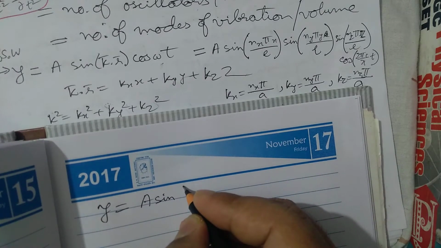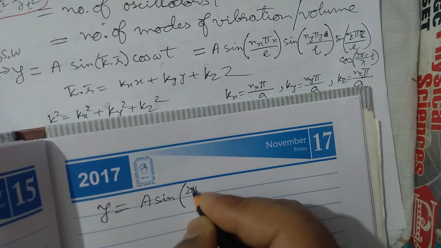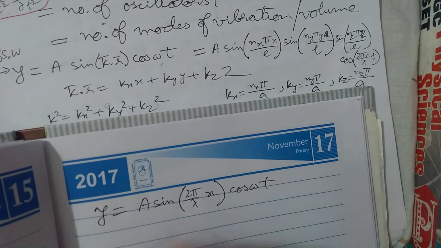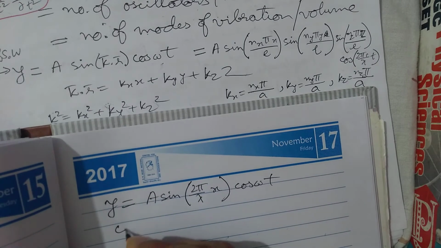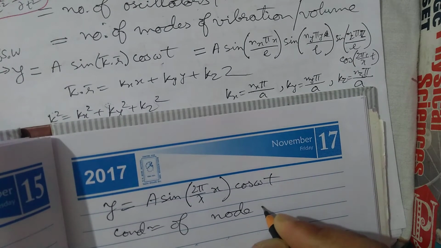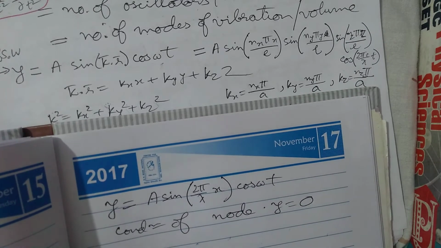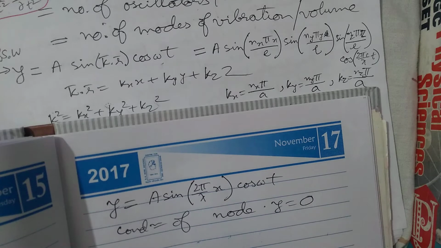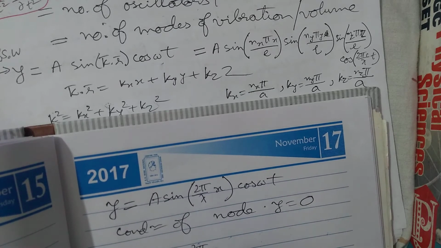If you take it in the x direction, we write y equals A sin(2 pi by lambda into x) cos(omega t). Now, the condition of a node is y equals 0. So 0 equals sin(2 pi by lambda into x).